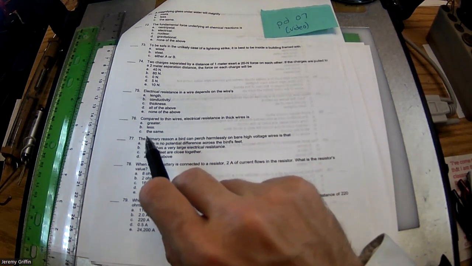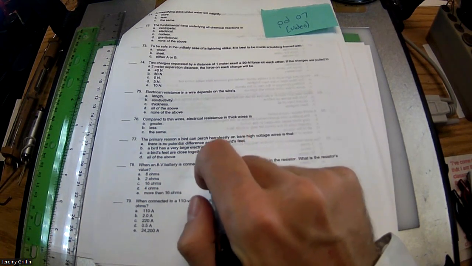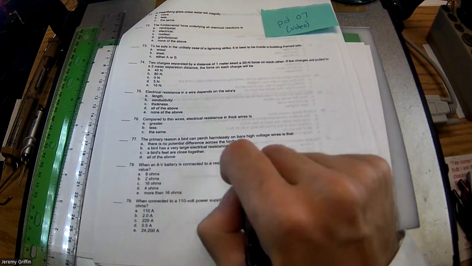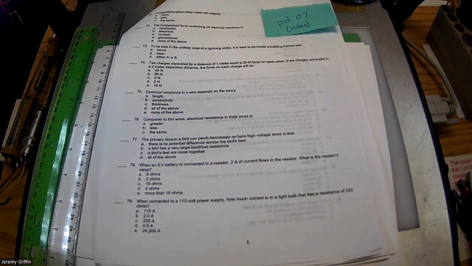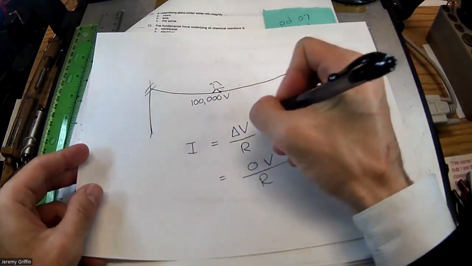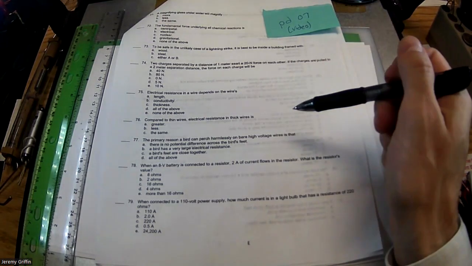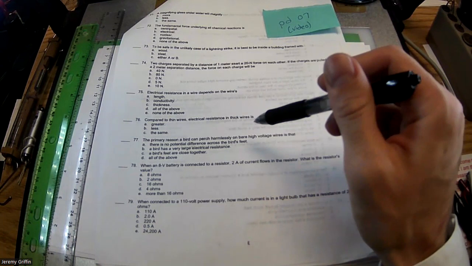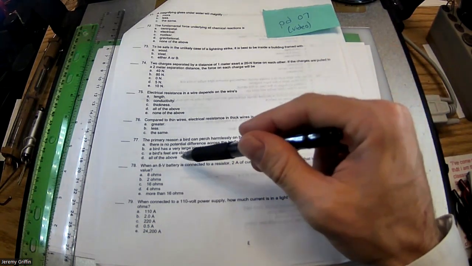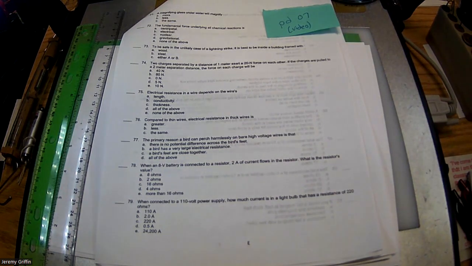Okay. Let's check the other ones real fast. The bird has large electrical resistance. Nah, not what we're looking for. The bird's feet close together. Nah. Okay. So I really care about the fact that there's no potential difference. Right? No difference means that there's no incentive for the electricity to flow. Okay. If I connected the positive lead of a battery to a positive lead of a battery, well, there's no difference there. When an 8-volt battery is connected to a resistor, 2 amps flows through the resistor.